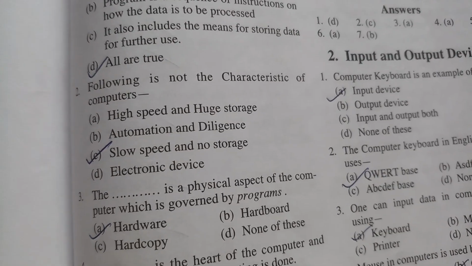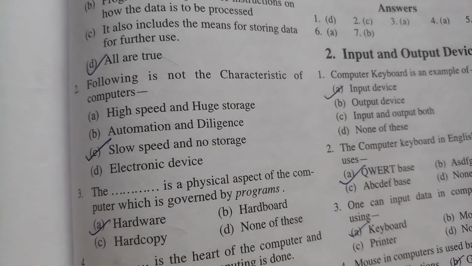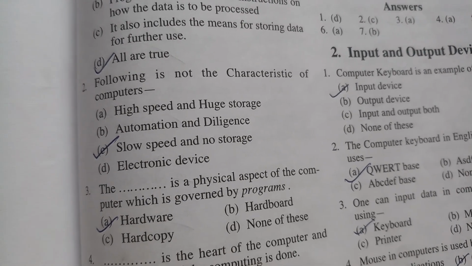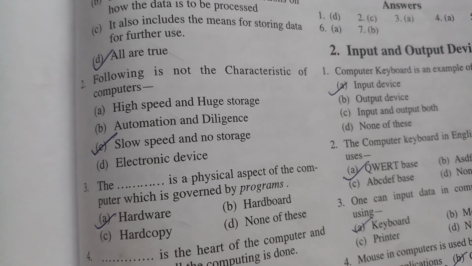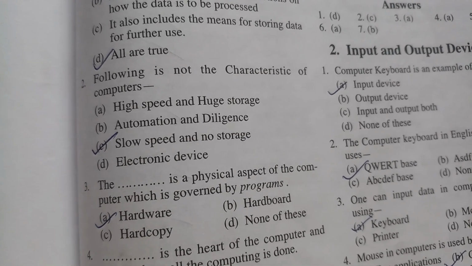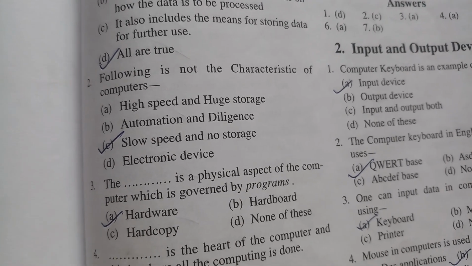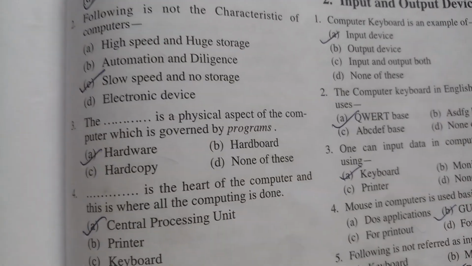Following is not the characteristics of computer. কম্পিউটারের বৈশিষ্ট্য নয়। Option A, high speed and huge storage. Option B, automation. Option C, slow speed and no storage. Option D, electronic device. Slow speed and no storage হবে answer.